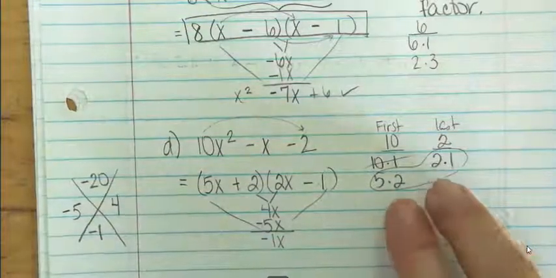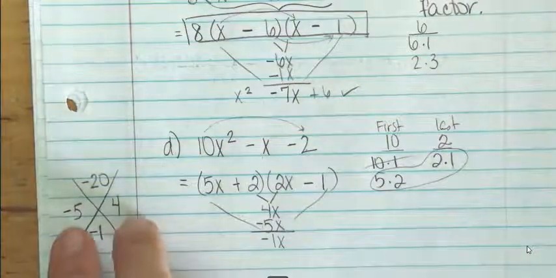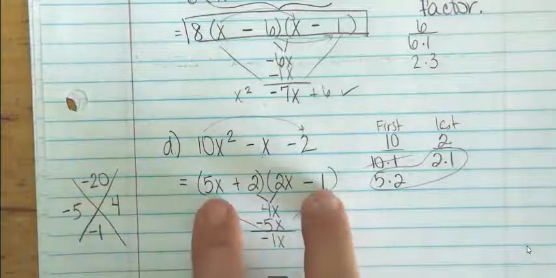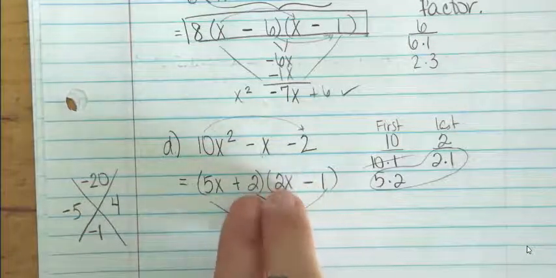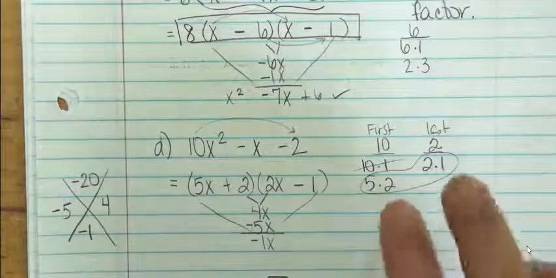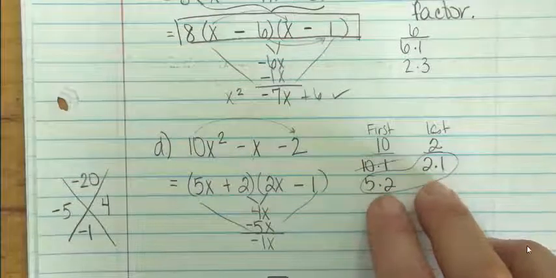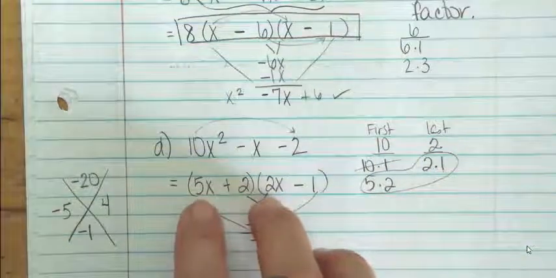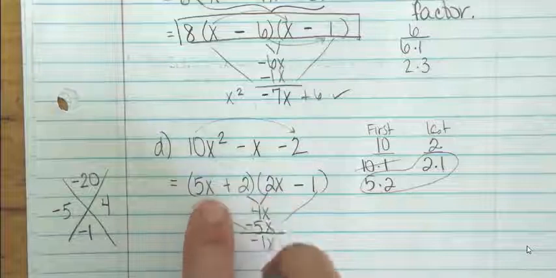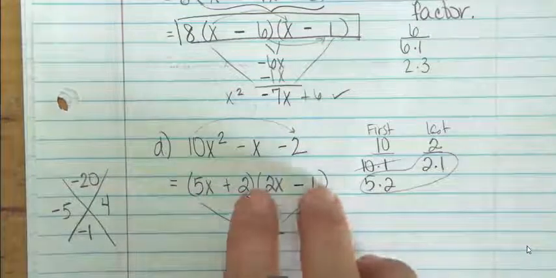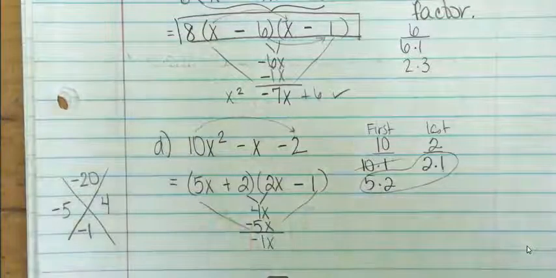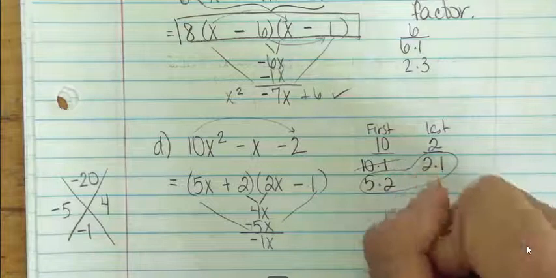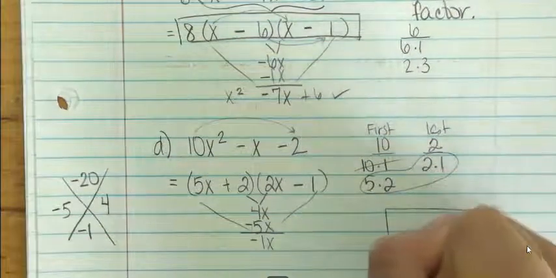And I got those because after this, you're still going to have to figure out, well, how do I get these numbers? My outers had to give me -5. My inners had to give me +4. So I actually prefer doing it this way, because I have all the factors separated that are going to go into all 4 spots: the first spots, the last spots, the inner spots, the outer spots. And then I can check this using an area model.